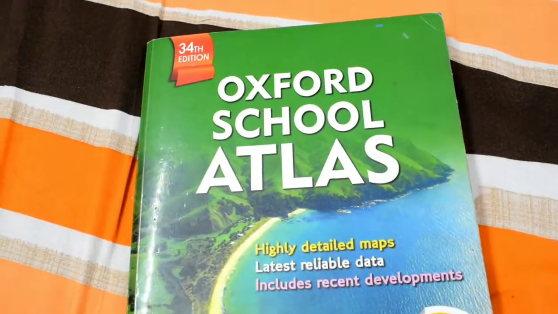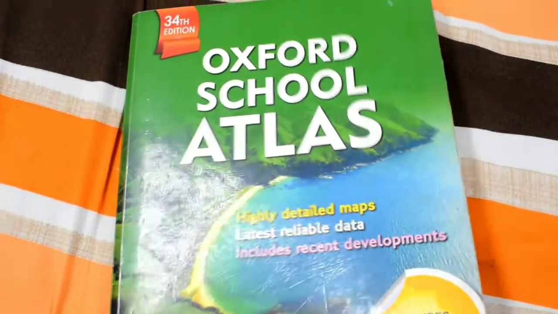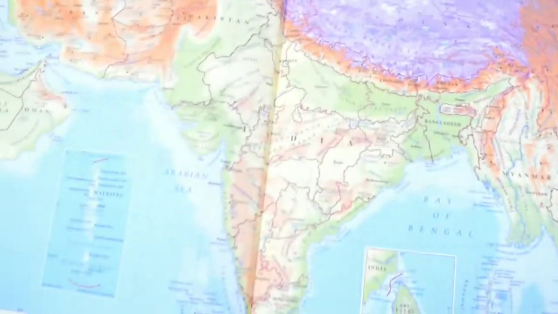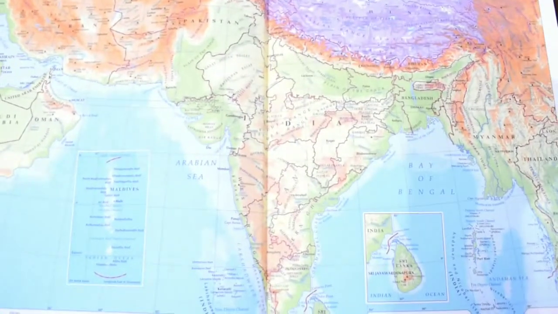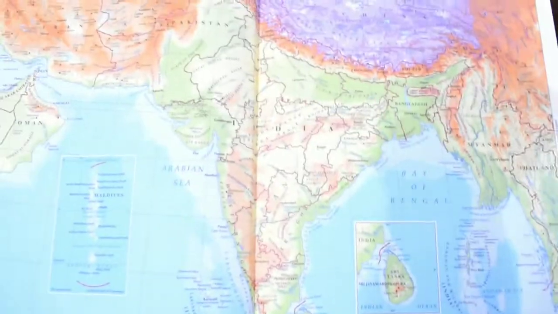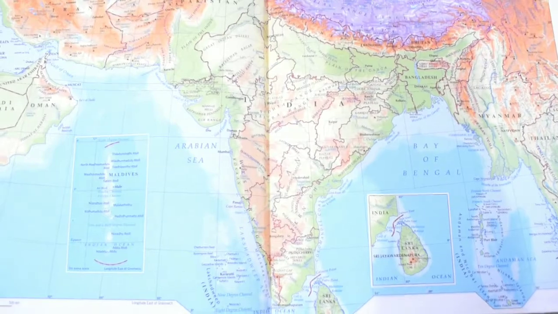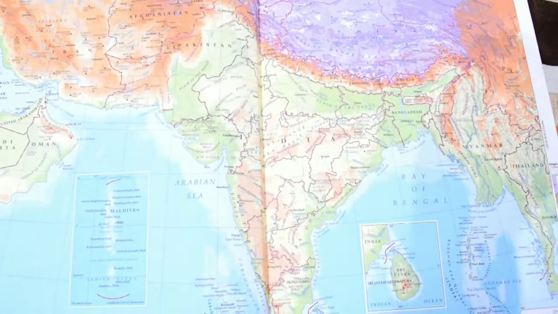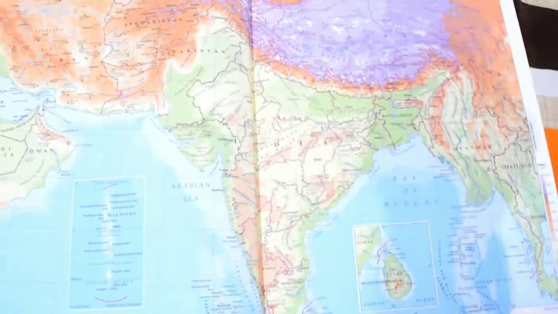So this here is my copy of the atlas, Oxford School Atlas, and I'll request you all also to get your own copy. You cannot rely on my copy of the atlas every time. To understand how the climate works and what factors affect it, we do not have to go to the map of Asia or the world. We can understand that by looking at any country's or continent's map. Let us look at the map of India, as we are more familiar with this map.